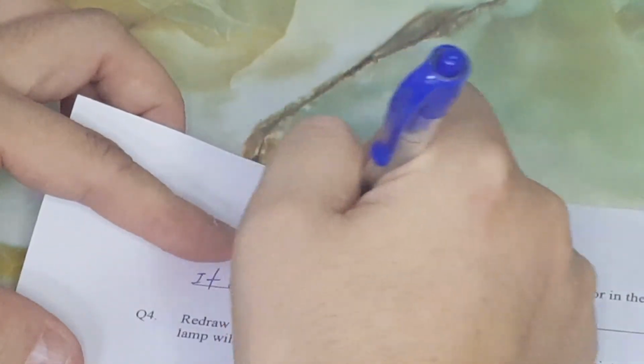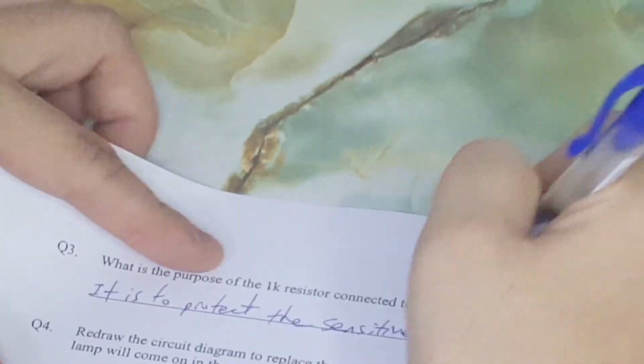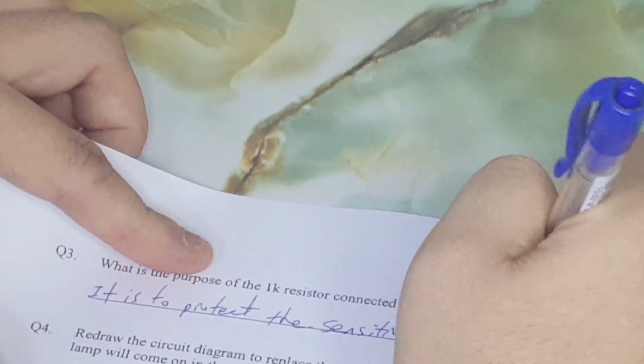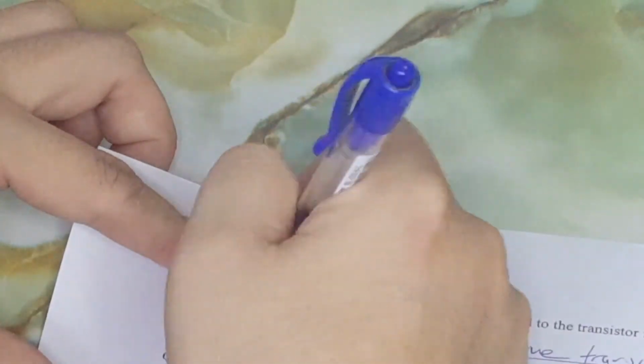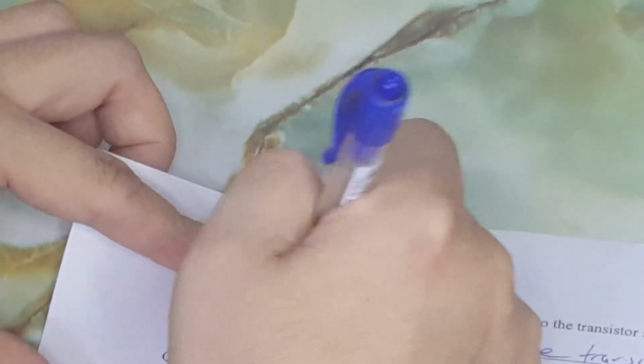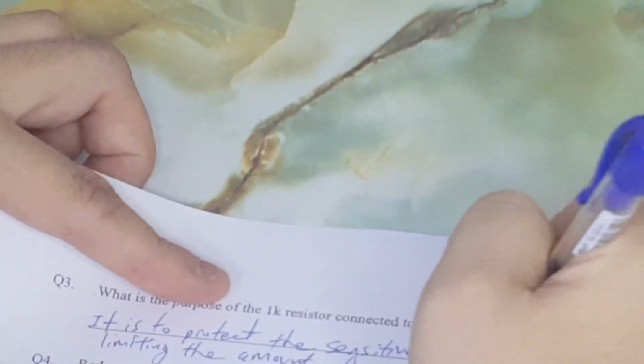It is to protect the sensitive transistor by limiting the amount of current flowing into its base.